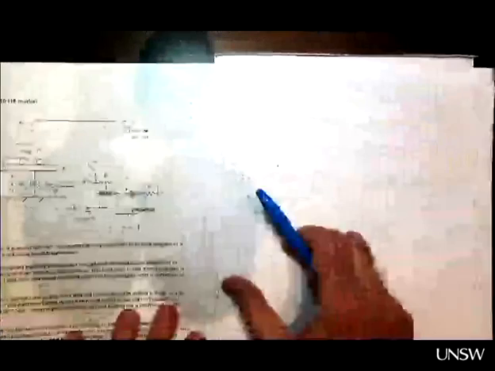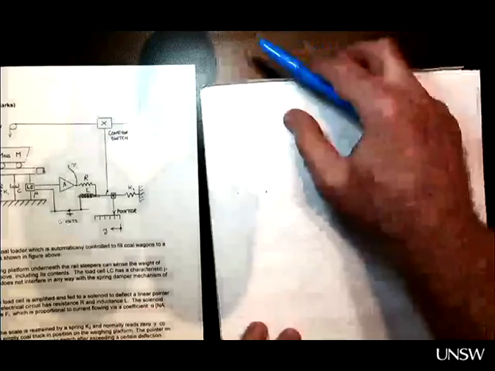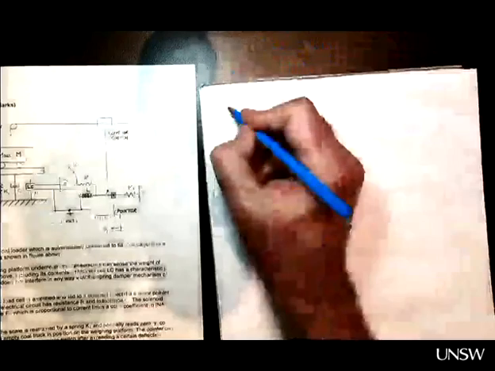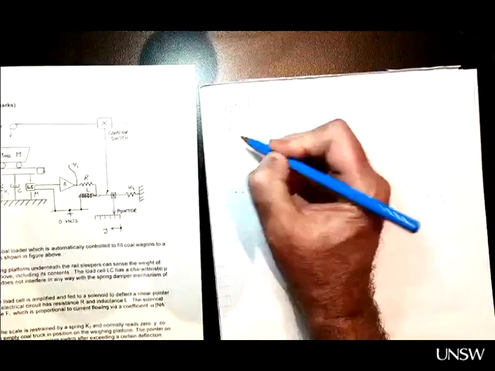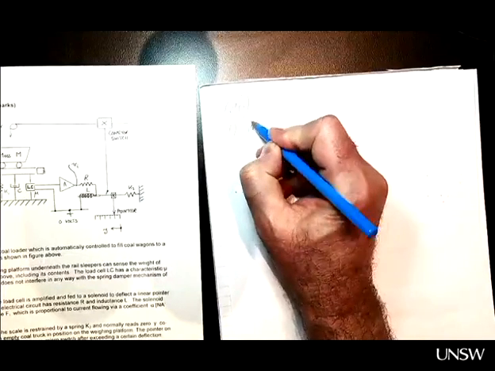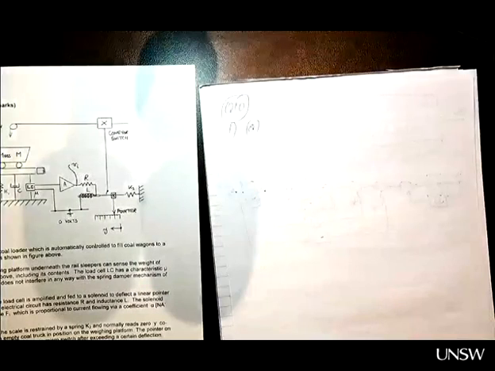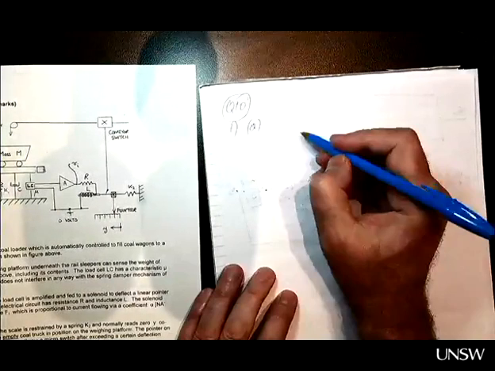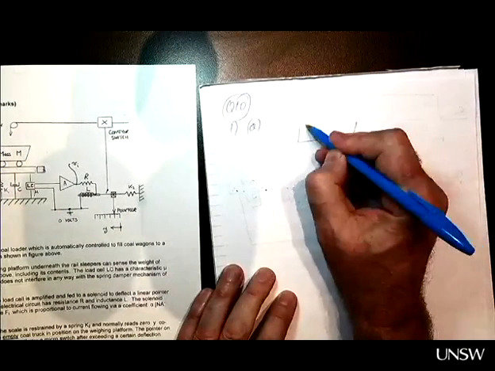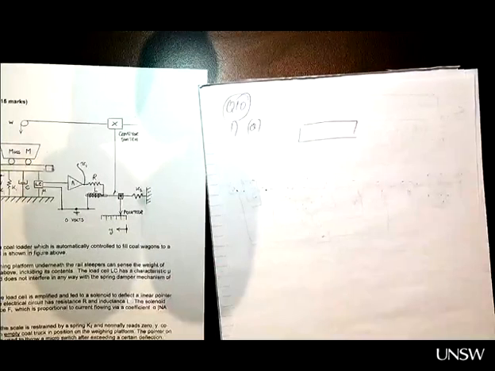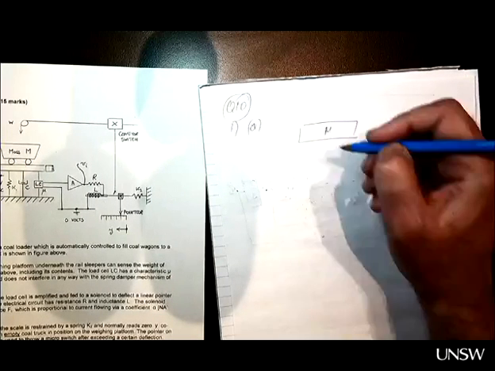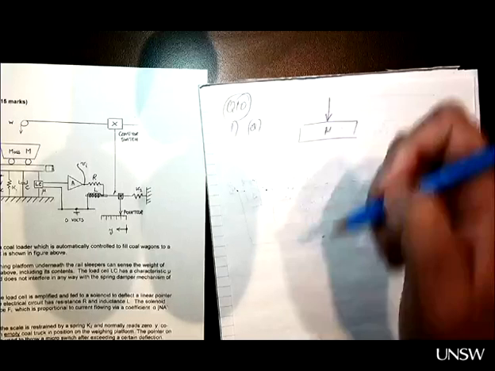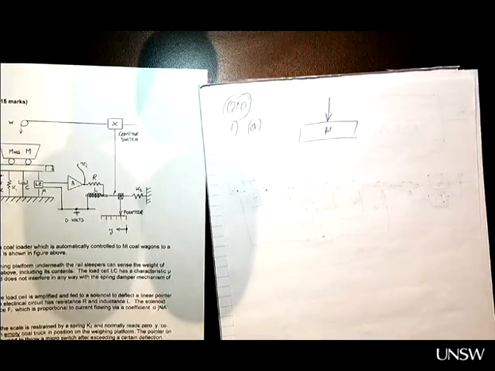Okay, let's see. So question 10, part 1, subpart A. If this is our platform with mass m, we have a force in the form of the weight of the loaded coal.